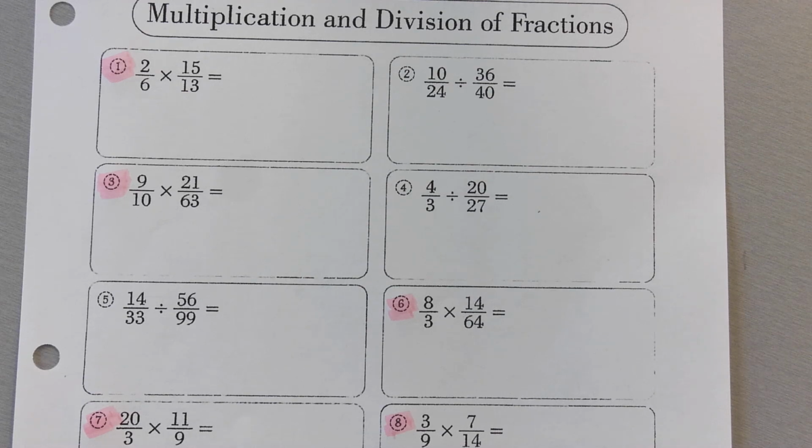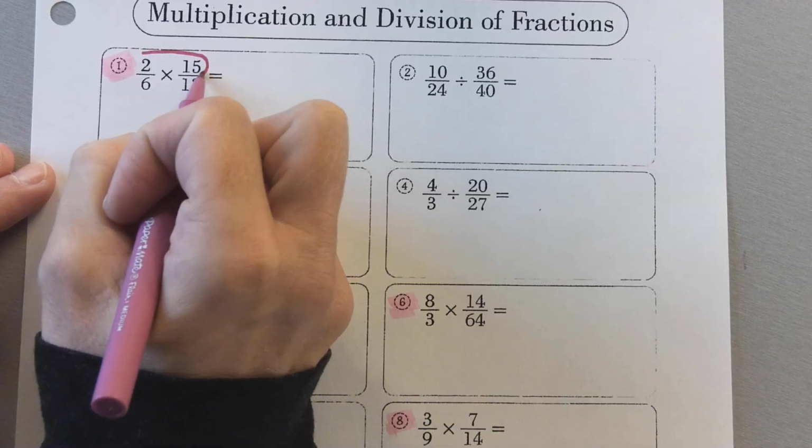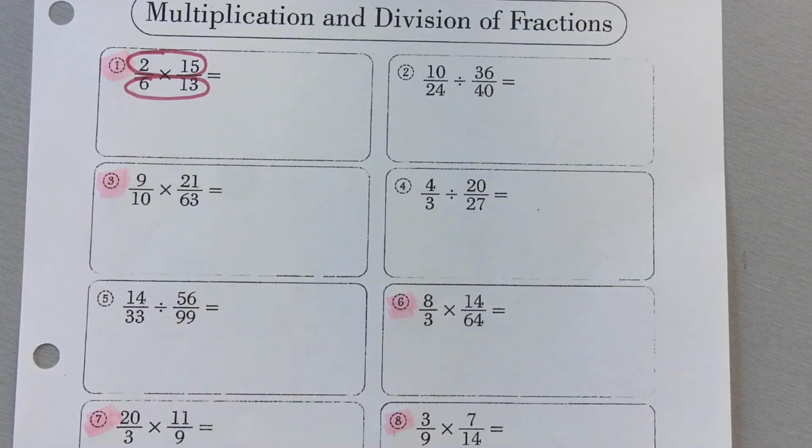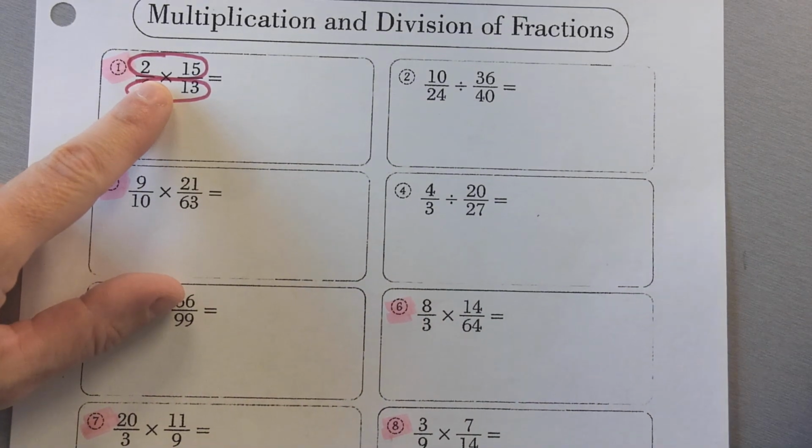When we are multiplying, we multiply across the top and across the bottom. So a lot of people want to try to cross multiply. Cross multiplying is for something else. That's a solving process. That's not what we're doing. So start by multiplying across the top.